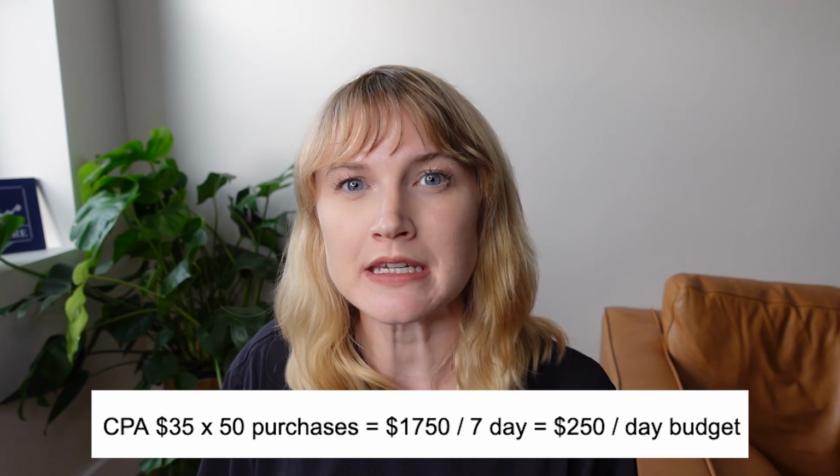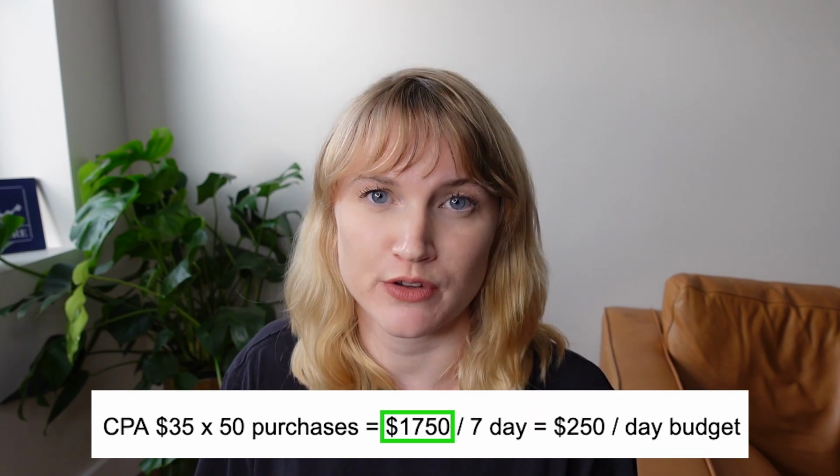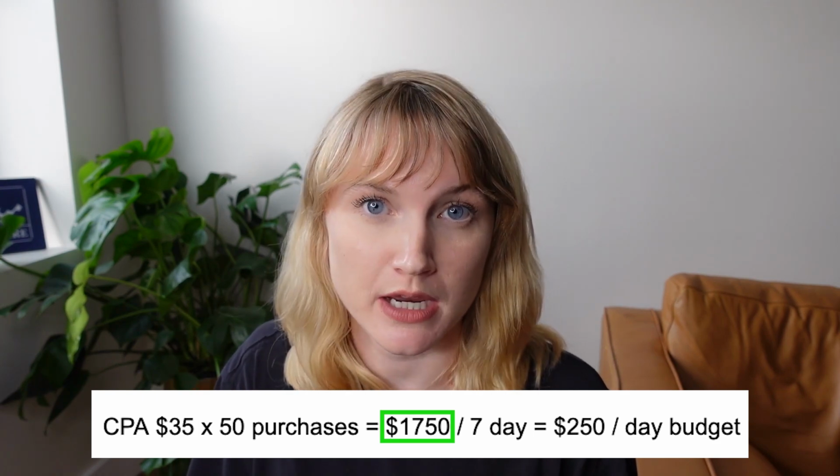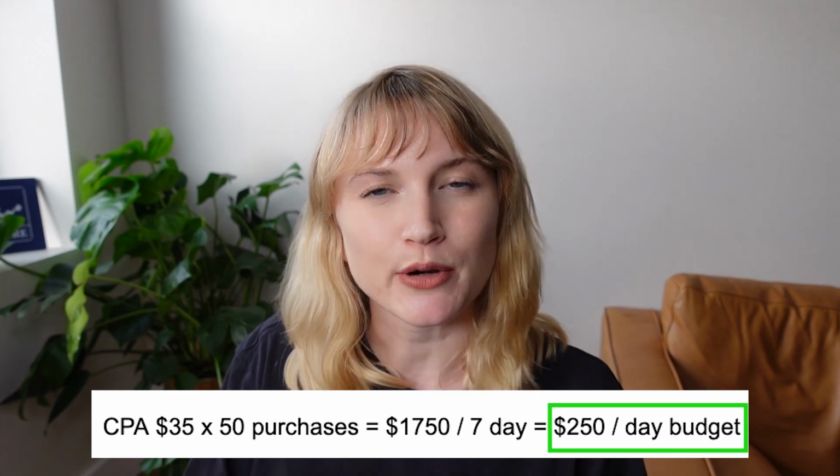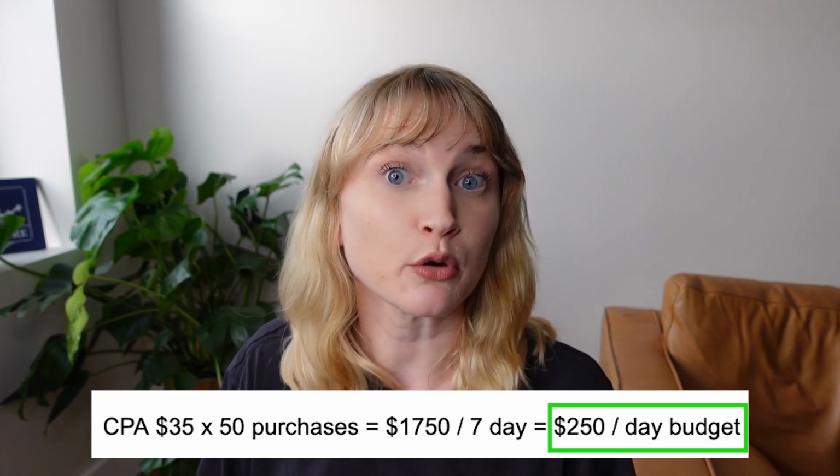So under these guidelines, if you had an average CPA of like $35, then you would need at least $1,750 per week to run this creative test, which would boil down to a budget of $250 a day. And in practice, I would say that Thesis is pretty close to these targets. But we really aren't militant about the 50 optimization events, especially if we see a test performing poorly.